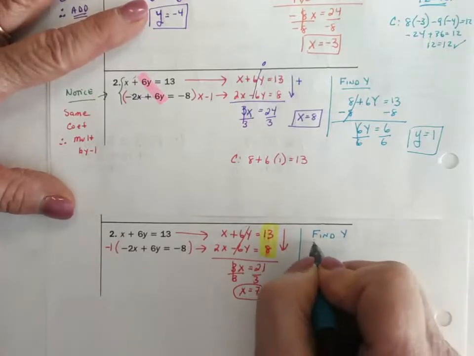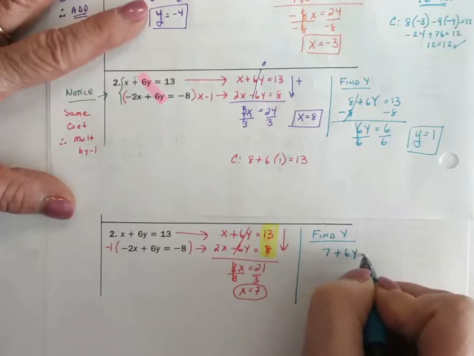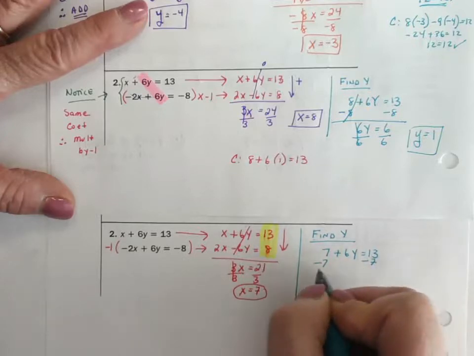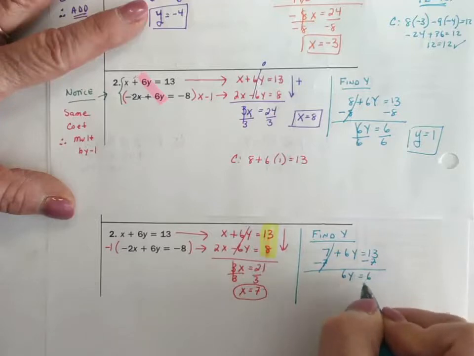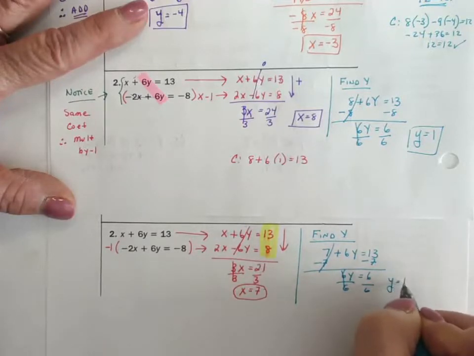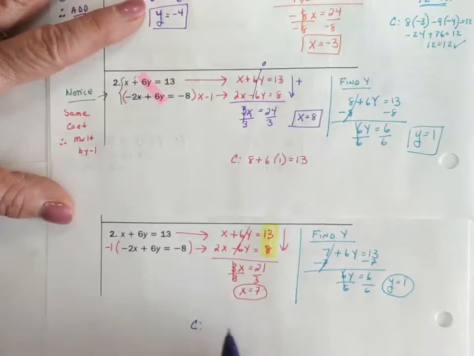Find y. So let's see if my answer checks this time. 7 plus 6 times 1. So it checks in the first equation.